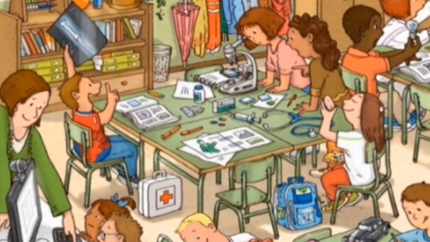Based on the things I see on this group's table, I can say that they are studying medical science.